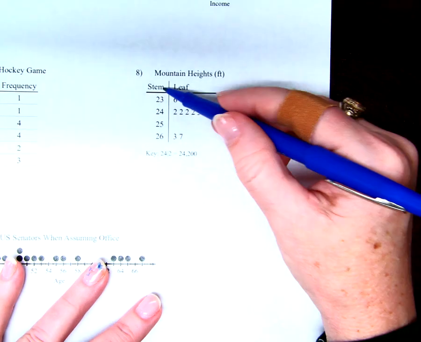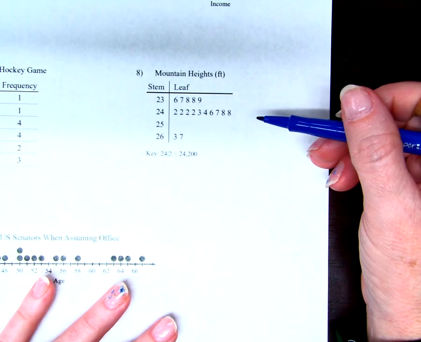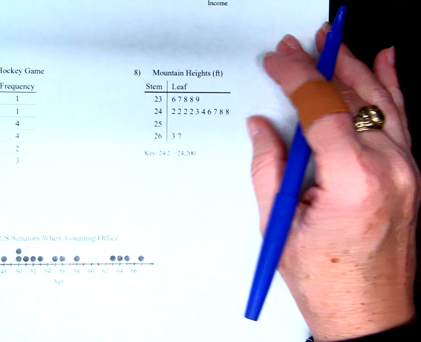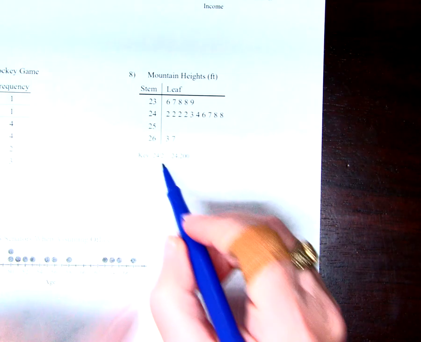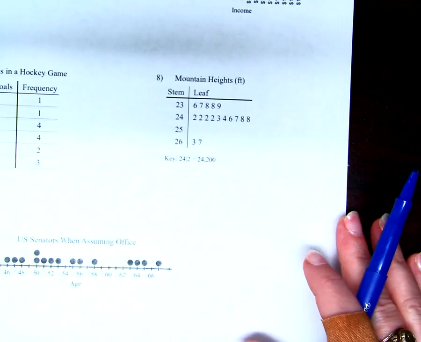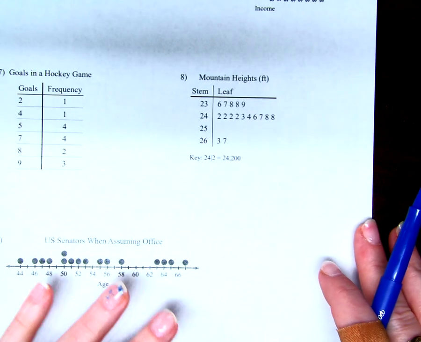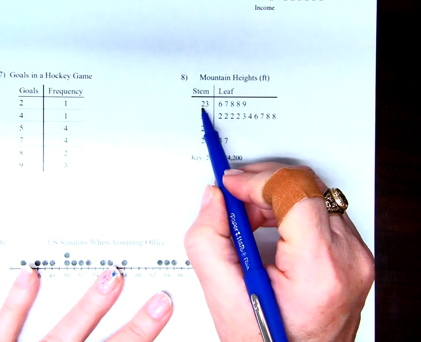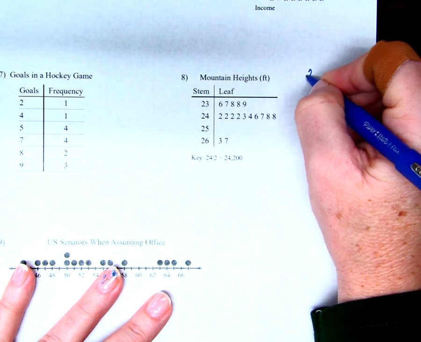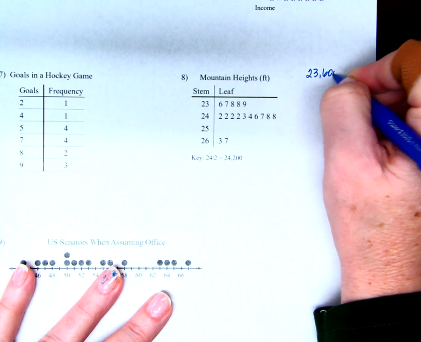This is called a stem and leaf plot, okay? Or a stem and leaf table or a stem and leaf diagram, something like that. Here's what it means. It gives you a key right down here, and it says 24|2 is the same as 24,200. So this right here, 23,600, means 23,600.